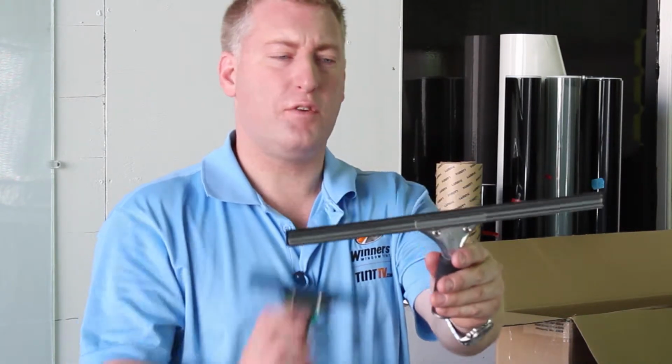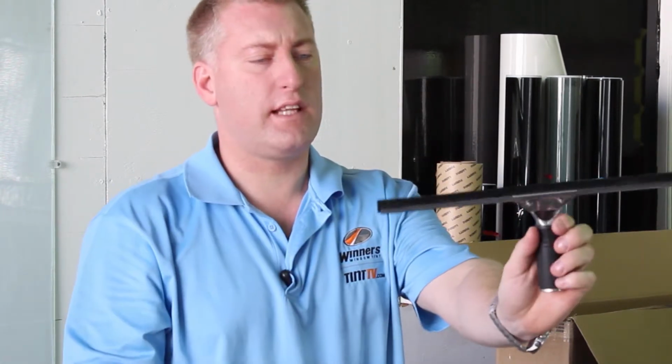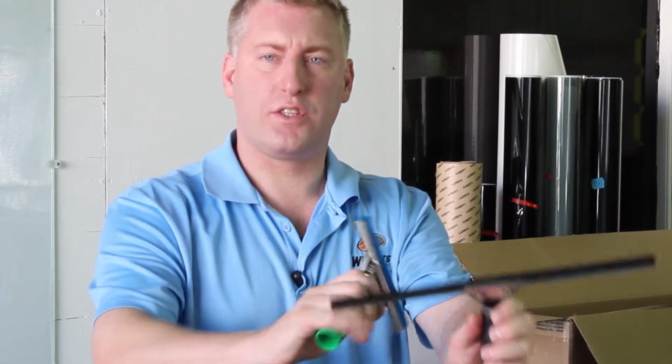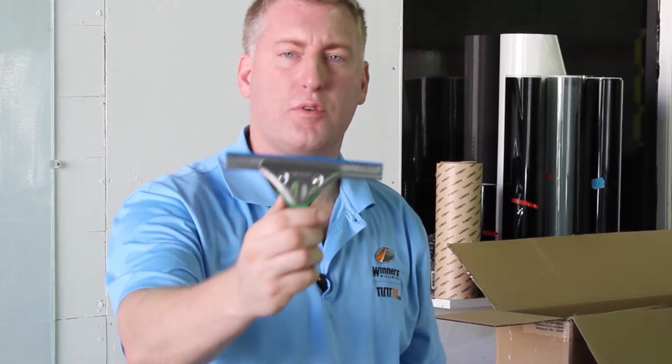You don't want to go anything bigger than 8 inches, because if you see this is an 8-inch squeegee, if you decided to put this into something this length, you're not going to get equal pressure when you're squeegeeing out the moisture. So this works great when it comes to a flat glass application.